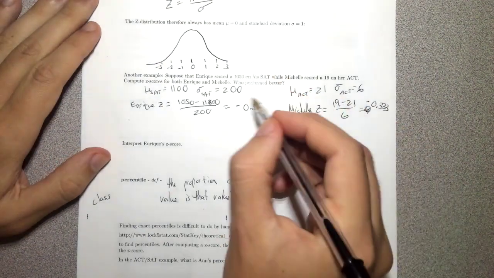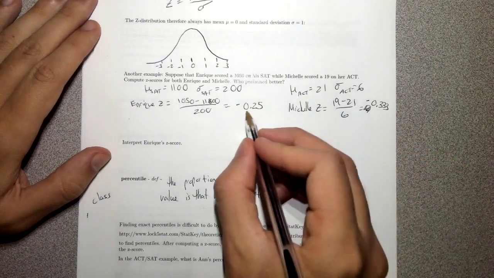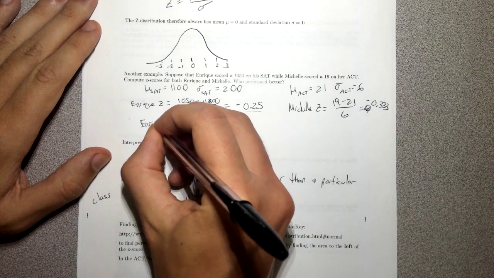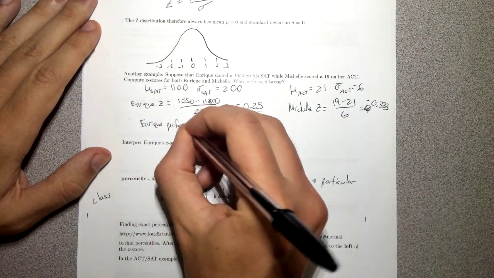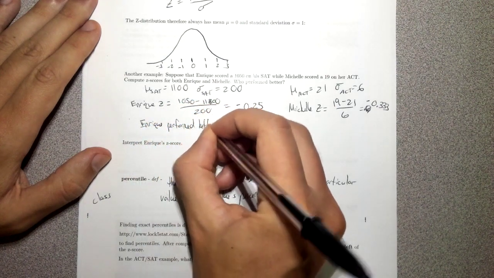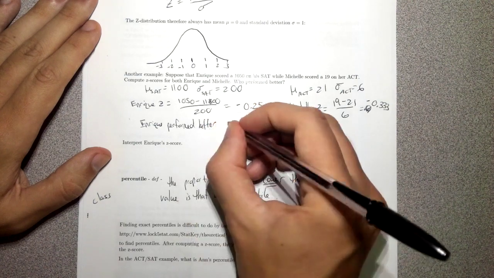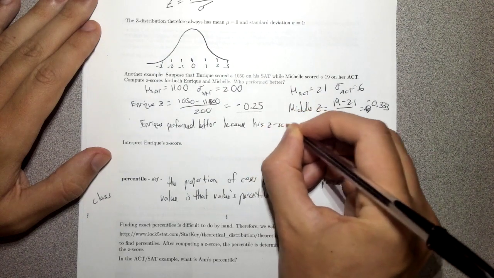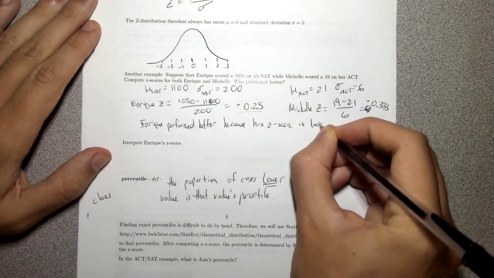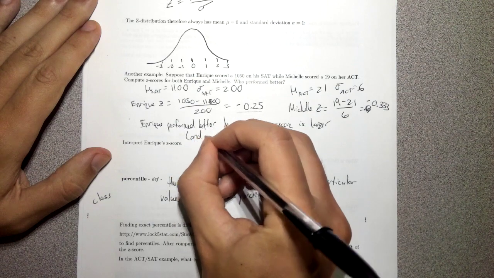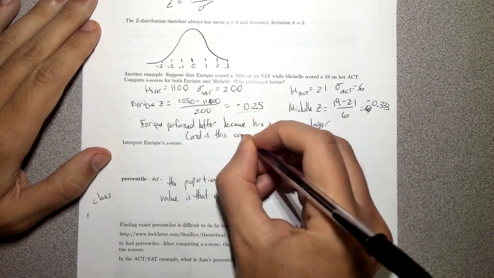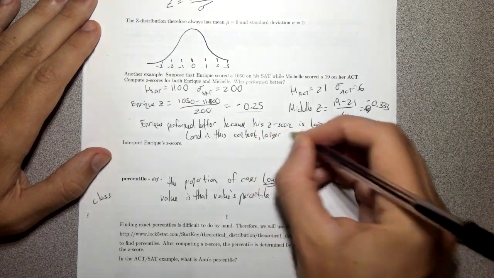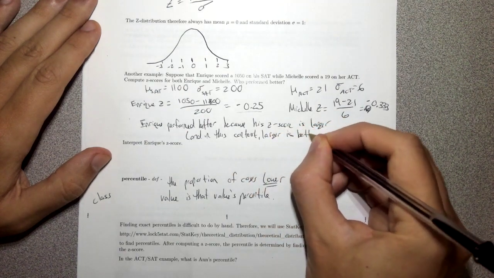All right, so who performed better? In this case, Enrique, just barely. We could say Enrique performed better because his z-score is larger, and in this context, larger is better.